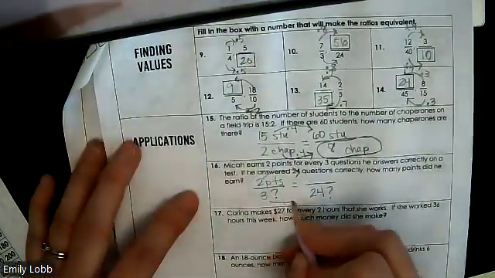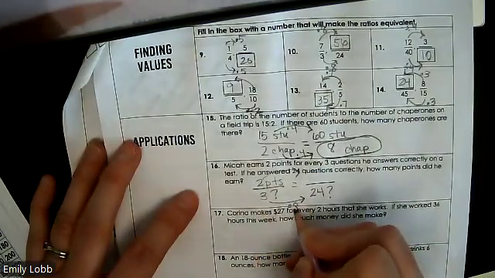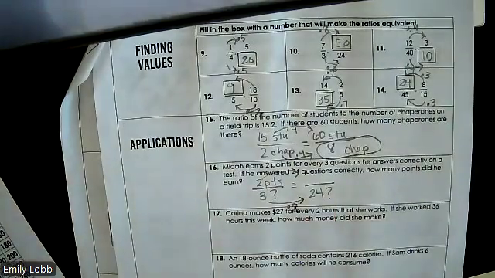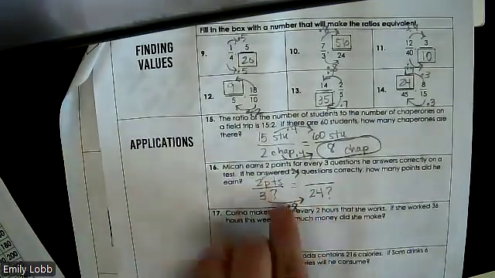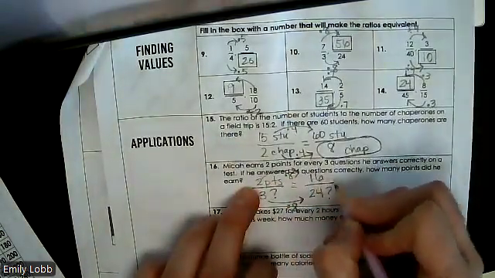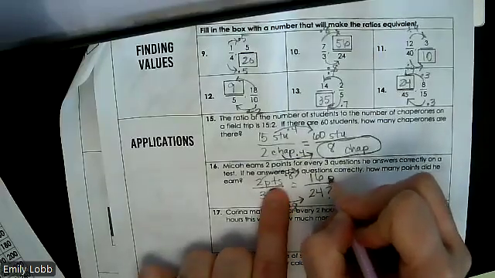What did I multiply the 3 by? I multiplied by 8 to get the 24. So whatever I do to the bottom, I have to do to the top. Good. So this is 16 what? Points.